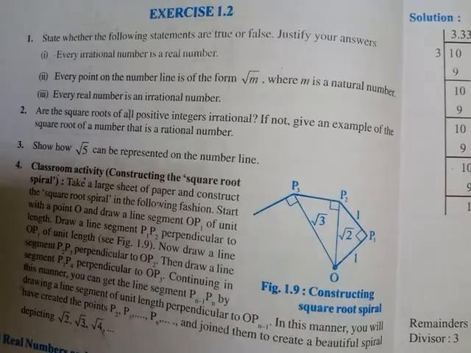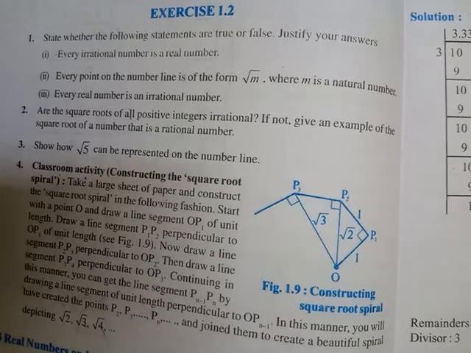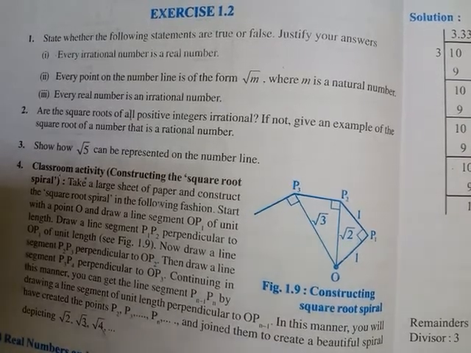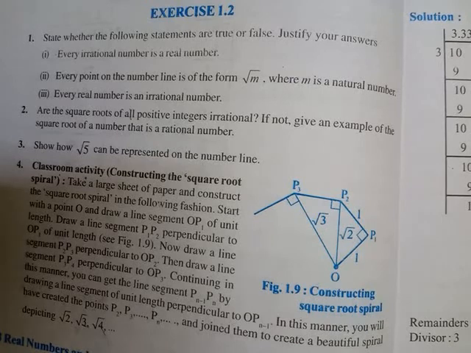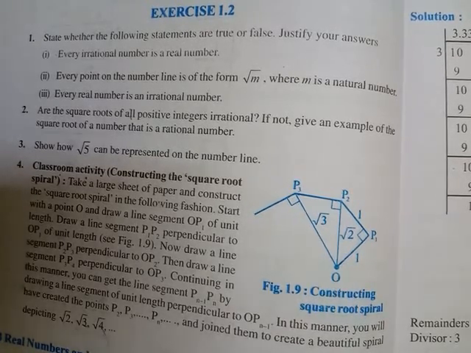Students, I have done exercise 1.2 question number 1, Roman 1, 2, 3. Questions number 2 and 3 I am giving as homework, try at least. If not, then I will do them, but you try at least at home, questions number 2 and 3.